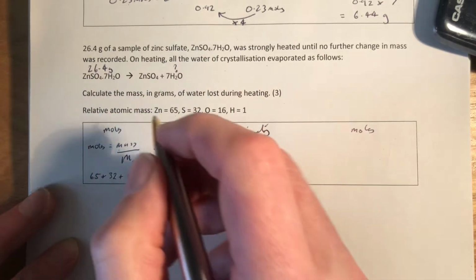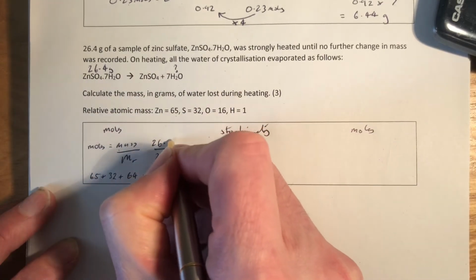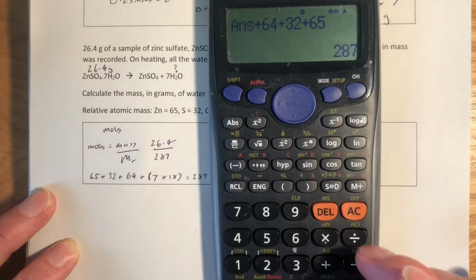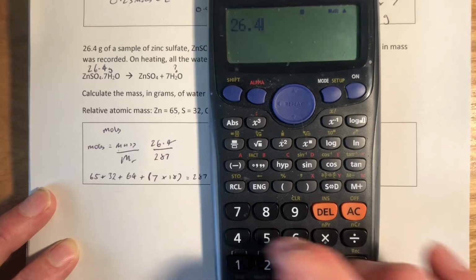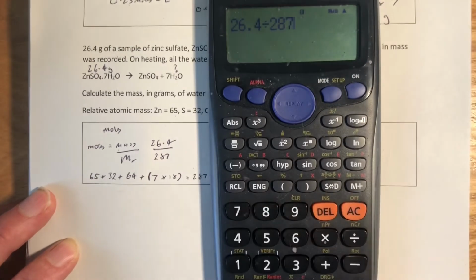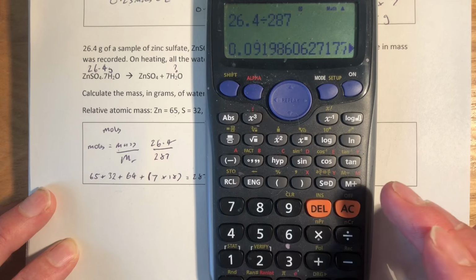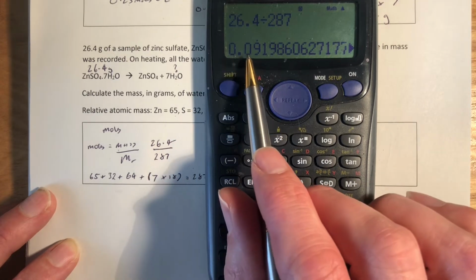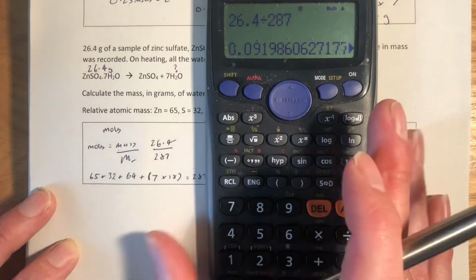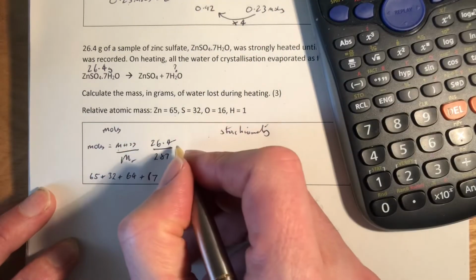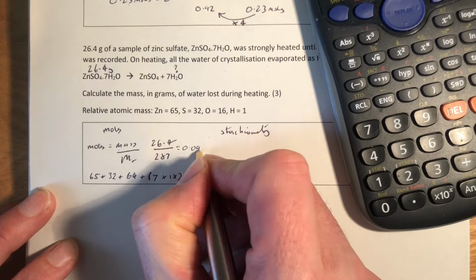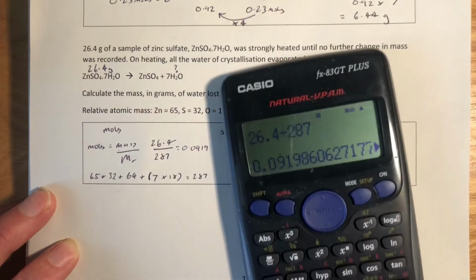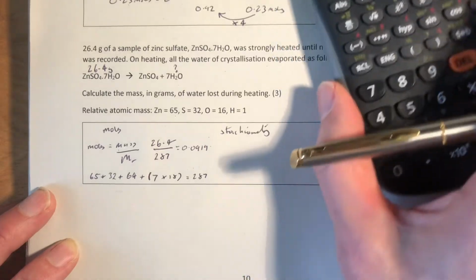We're told we've got 26.4 there. 26.4 divided by 287. That's looking about right. So 0.09. Let's put that number down there. 0.09198. Now take the whole number through the calculation. That's usually important. That is important to getting this to the right answer.